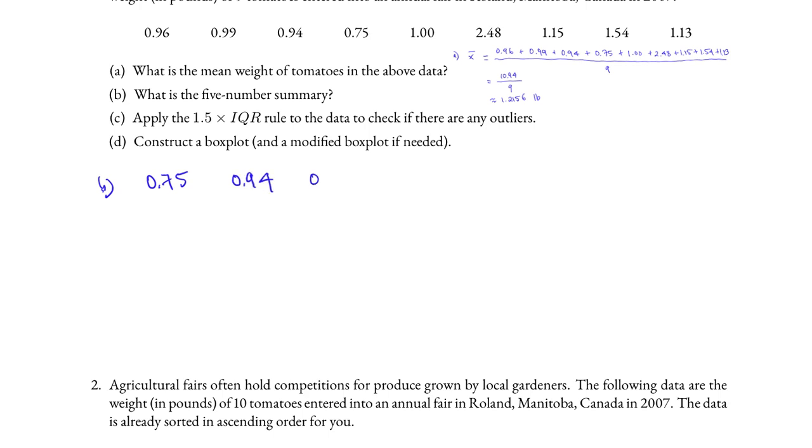The next number is 0.96 in increasing order. 0.99, 1.00, 1.13, 1.15, 1.54, and 2.48. 1, 2, 3, 4, 5, 6, 7, 8, 9.